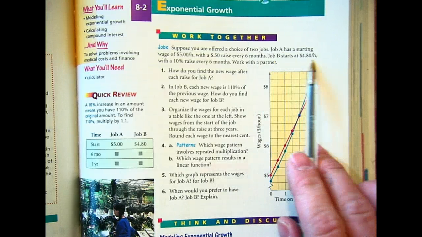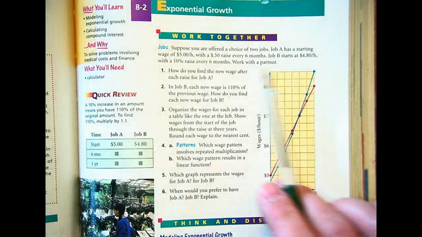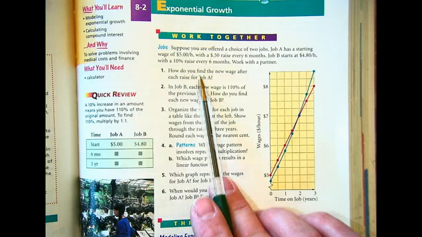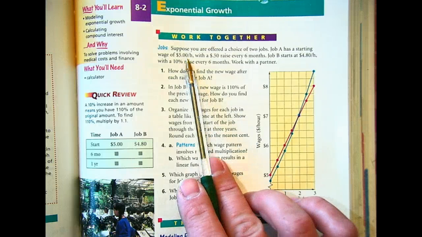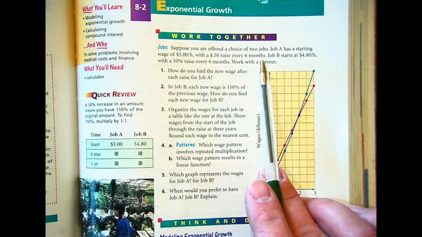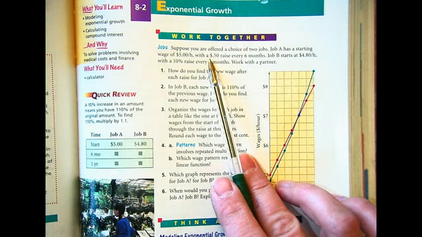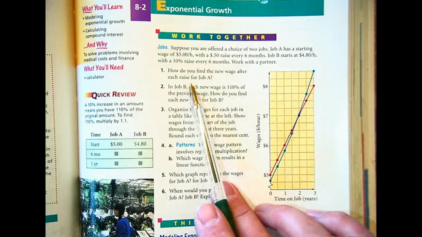Job B starts at $4.80 with a 10% raise every 6 months. How do you find the new wage for job A? So if I say, hey, you start out at $5, after 6 months, what's going to happen? Yeah, you're adding 50 cents, so you're now at $5.50. And then after a year, you're at $6. So we're adding 50 cents every time.